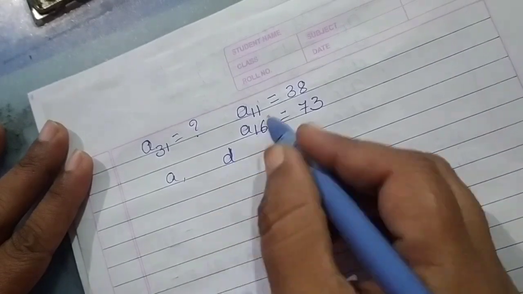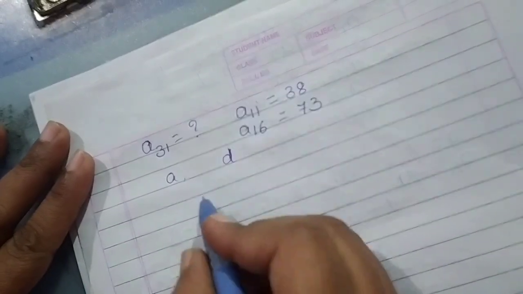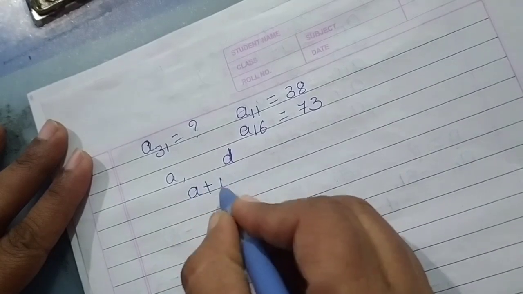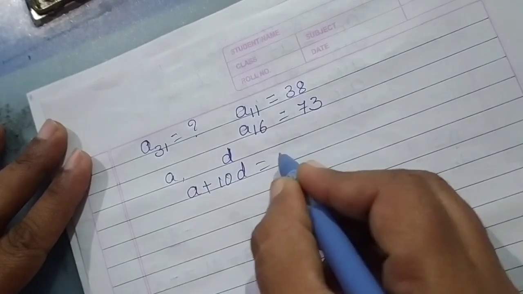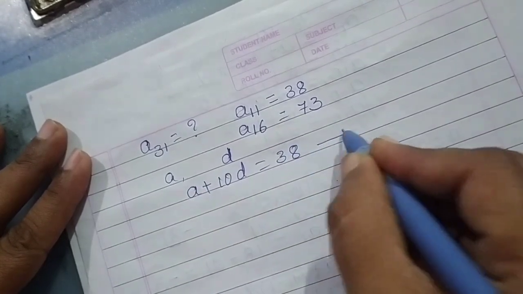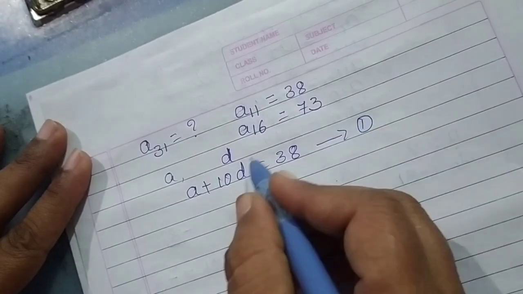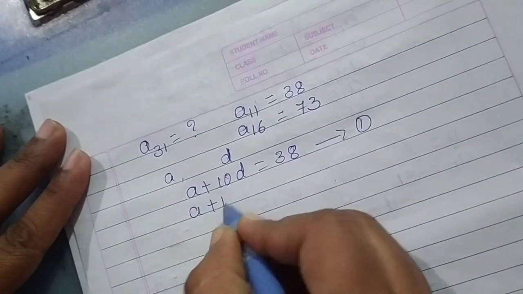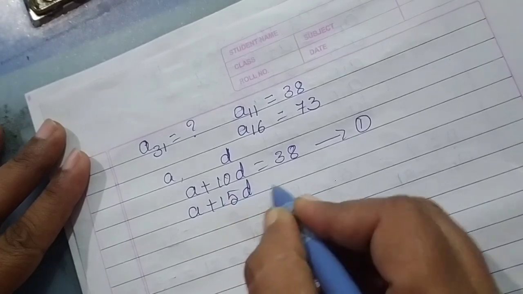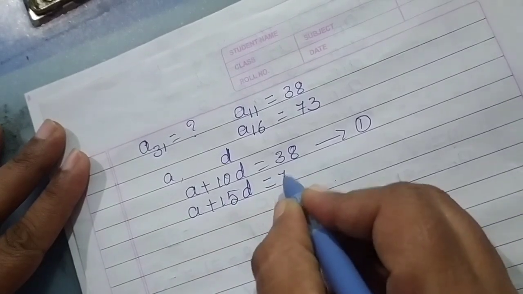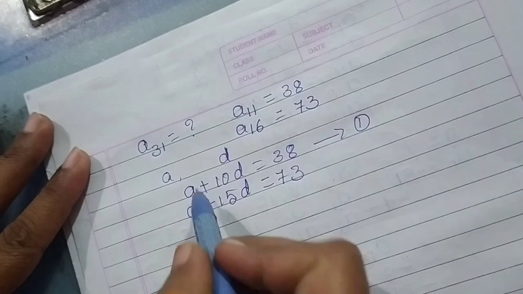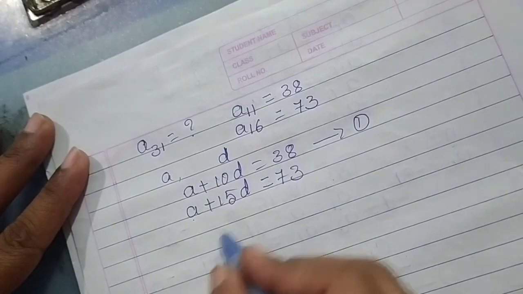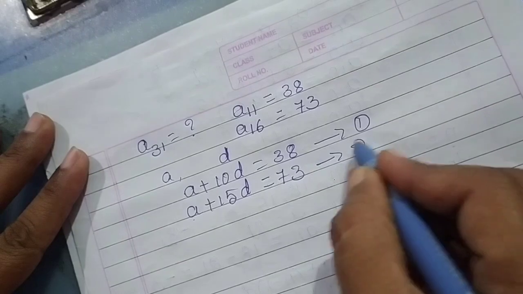How to do it? So the 11th term we will solve. How can we write the 11th term? A plus 10D is equal to 38. Give it equation number 1. Next, how can we write the 16th term? A plus 15D is equal to 73. So this is the 11th term, this is the 16th term. Okay. Now give it equation number 2.